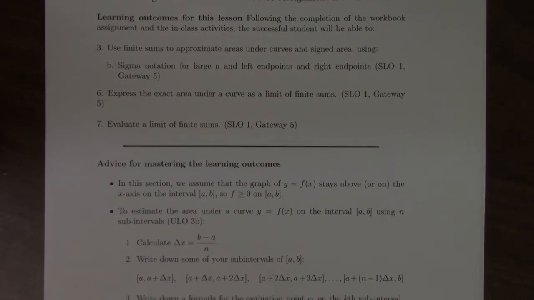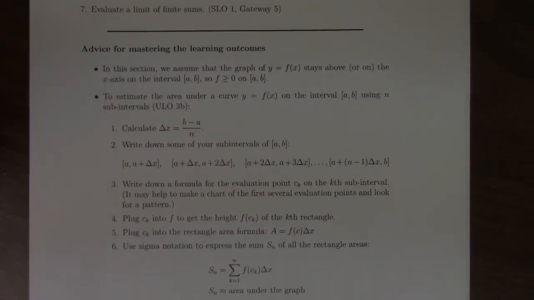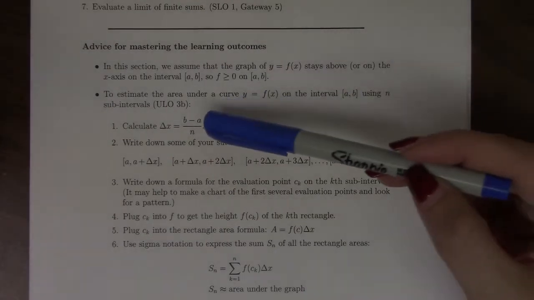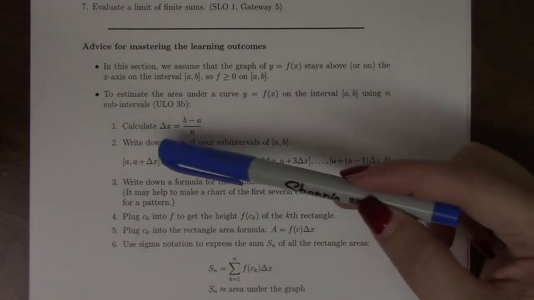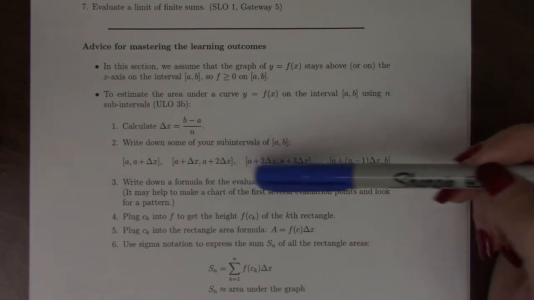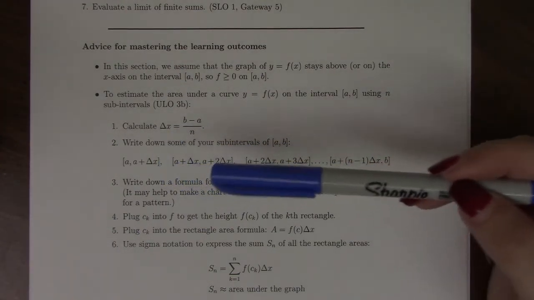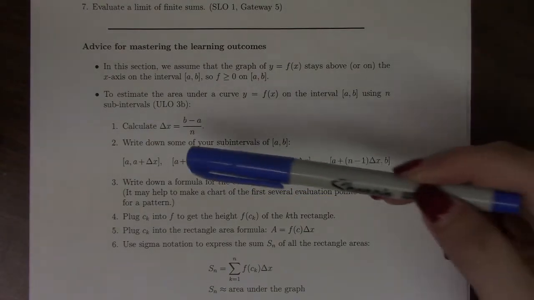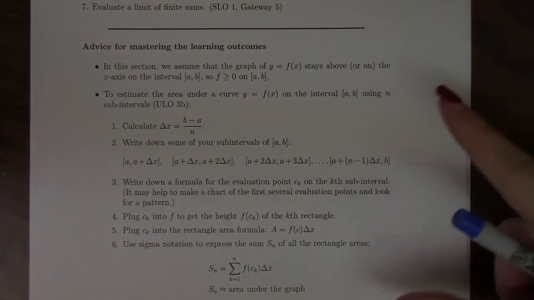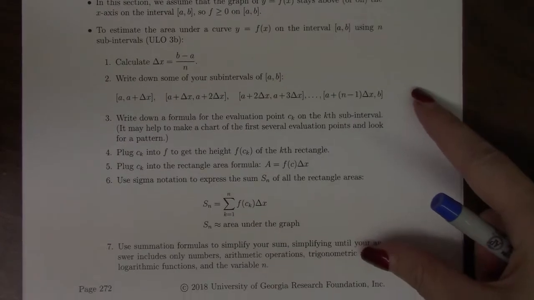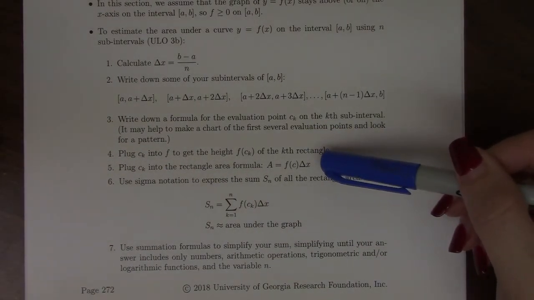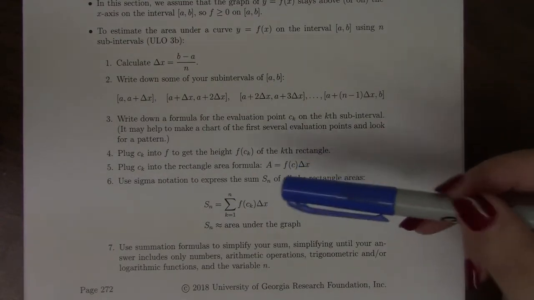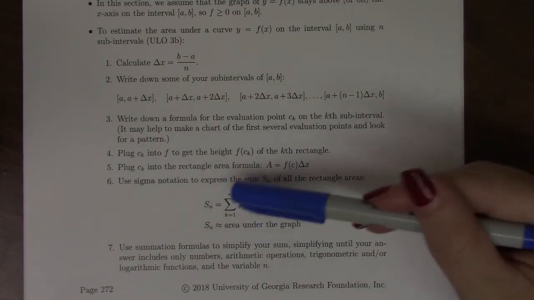area under the curve. So just like last night, we're still going to set up the width of our intervals using b minus a over n. And then in order to do this, because we're going to use a slightly different notation, we want to write down what the sub-intervals are, just to get an idea of the pattern. And then we're going to use the formula to find the heights of our rectangles, and we're still calculating the area using the heights times the width, but now we're going to use sigma notation.